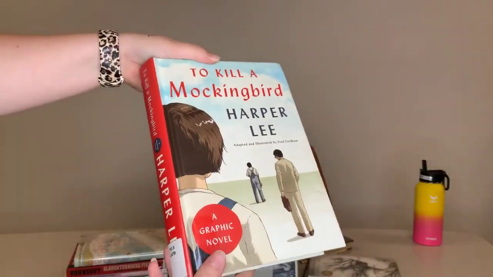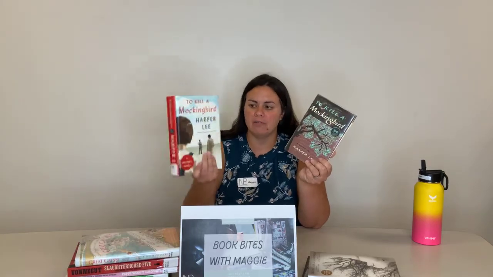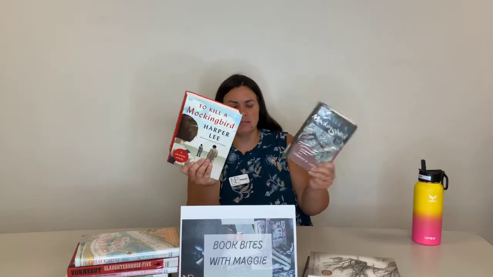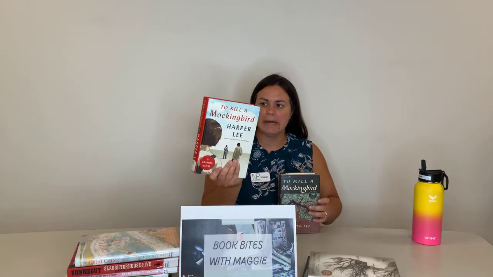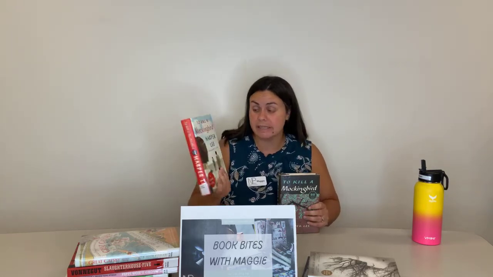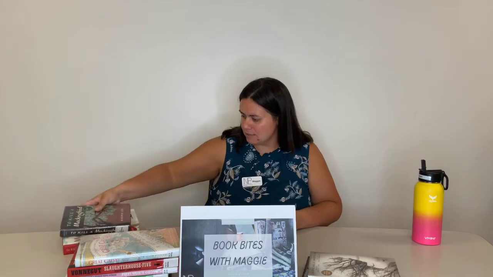Wonderfully done. In this sense, our original story is going to be housed in the adult section, even though we read it in high school. The same is going to be said for our graphic novel version. So we have these both as physical books. This one is going to be upstairs in fiction. This one is going to be down on our main level in nonfiction, but we would be happy to set these aside for you if they sound like something you would like to read.